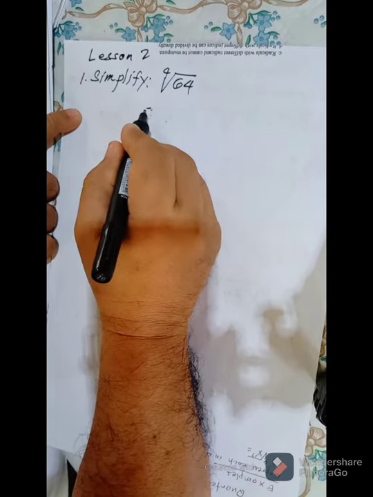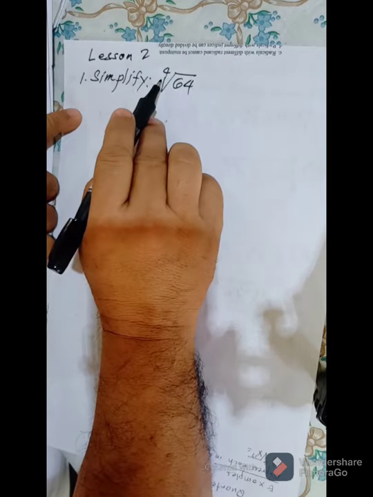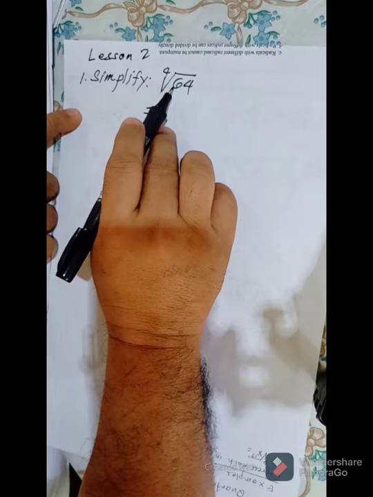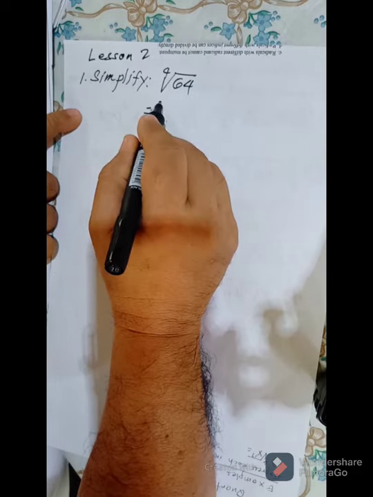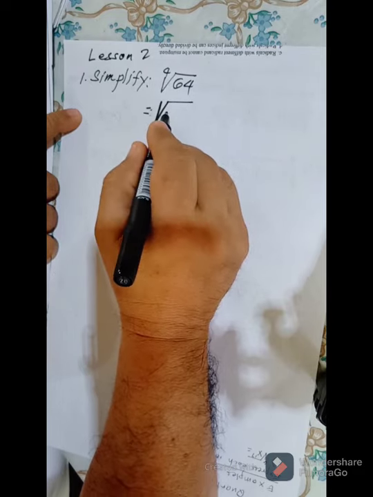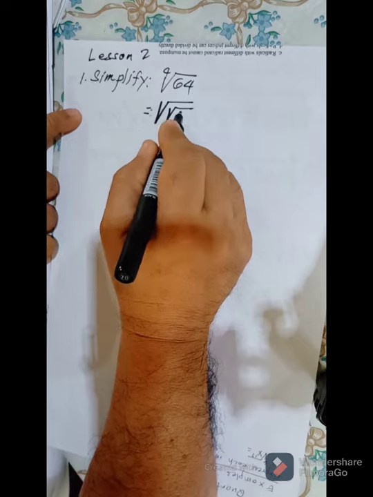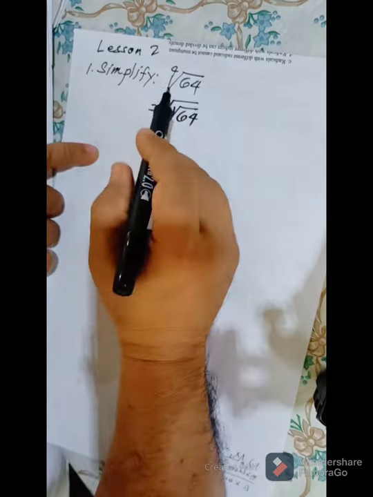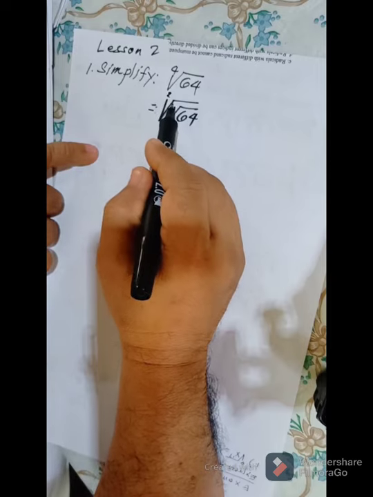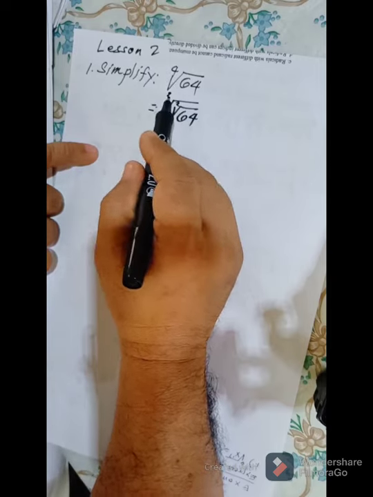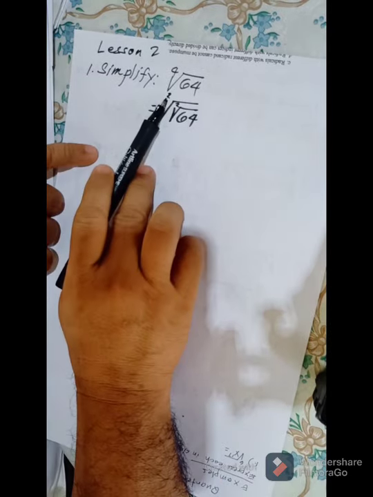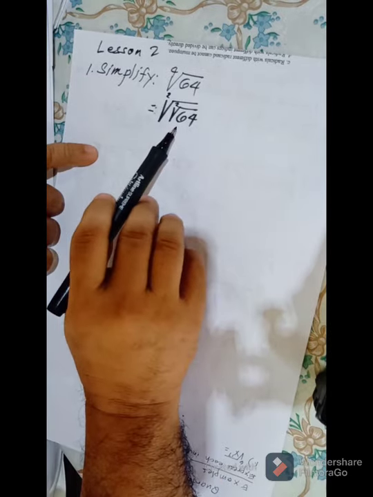So this means that the fourth root of 64 may be written as the square root of the square root of 64. Why? Because the index here is understood 2, the index here is also understood 2, and 2 times 2 is 4. So the fourth root of 64 is equivalent to the square root of the square root of 64.